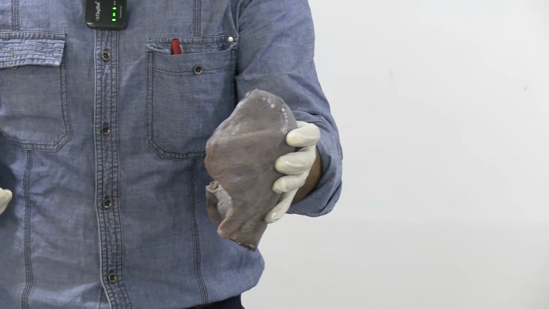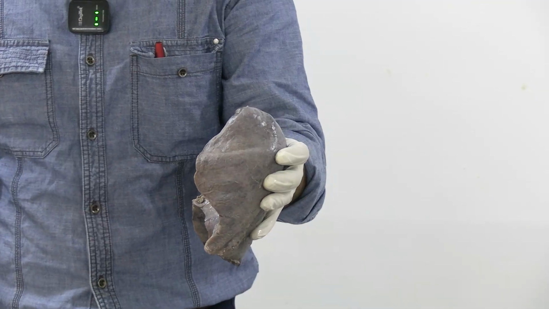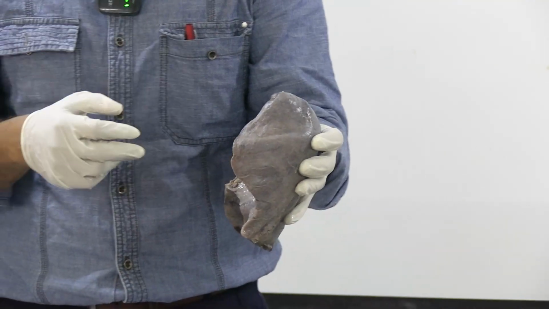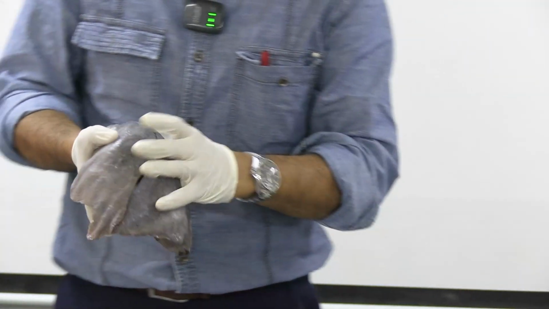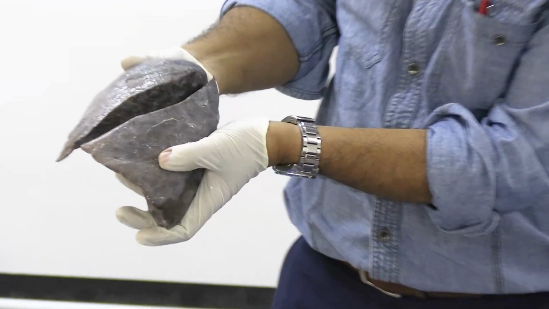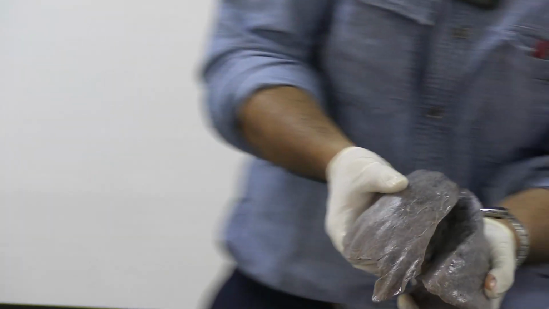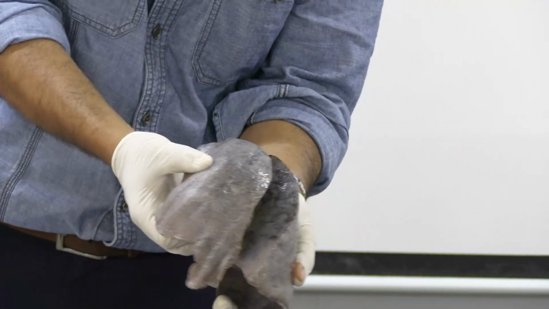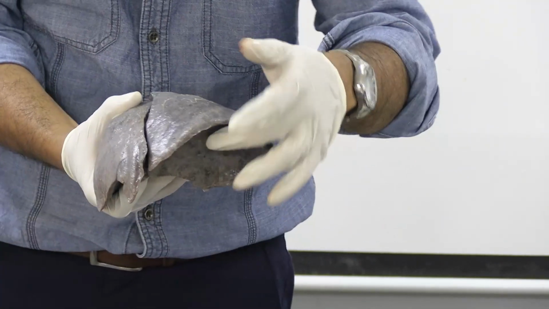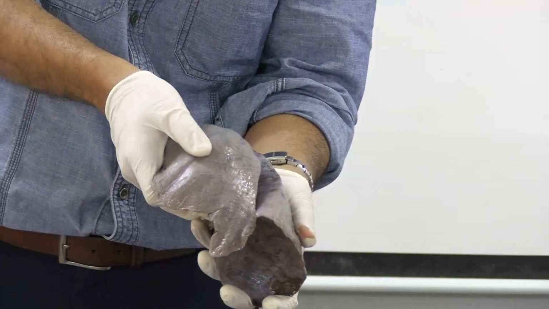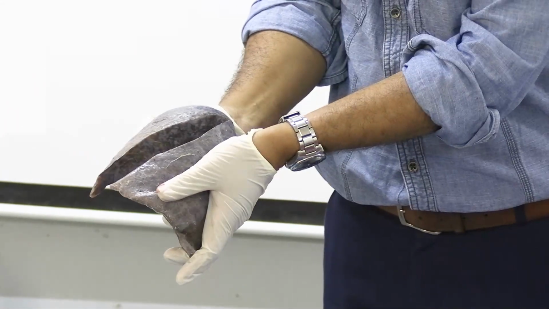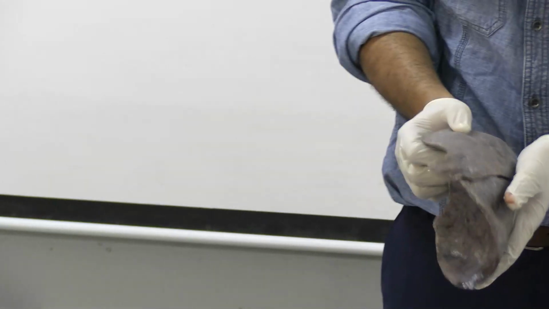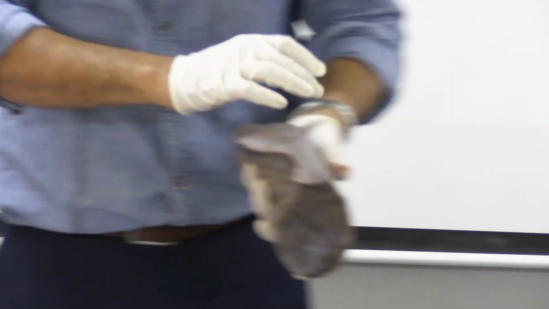Now, lobation of the lung. The left lung should have two lobes, upper lobe and lower lobe, split by a fissure we call the oblique fissure. So, this fits with the description. This fissure is splitting the lung into two lobes. This one is the upper lobe, this one is the lower. Why is this one lower? Because this is related to the base, and this is related to the apex. So, one fissure, the oblique fissure, is splitting this particular lung into two.